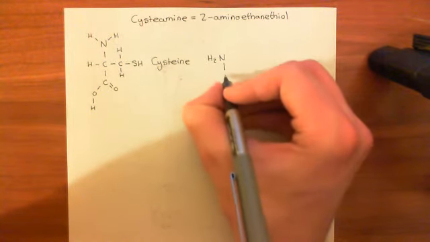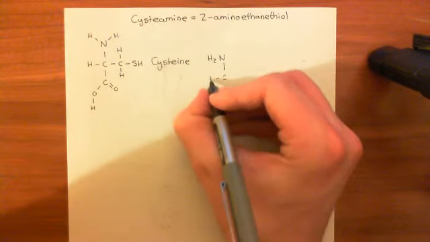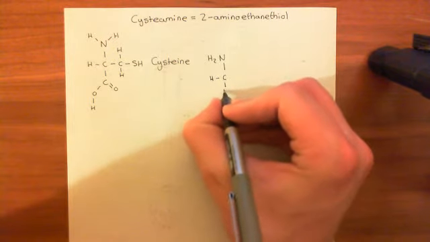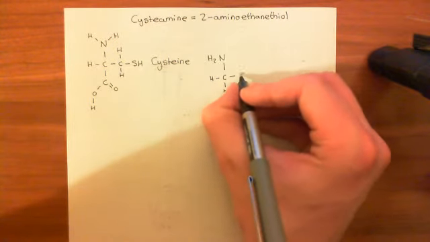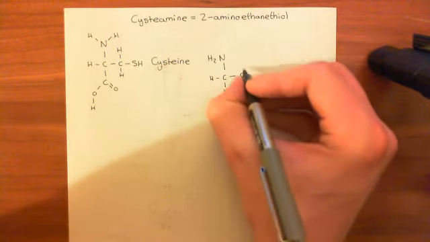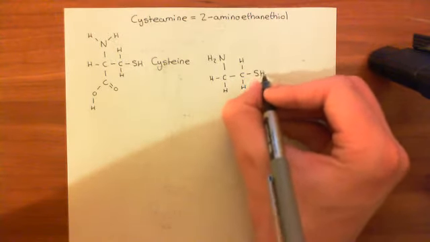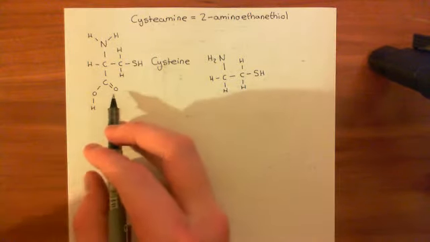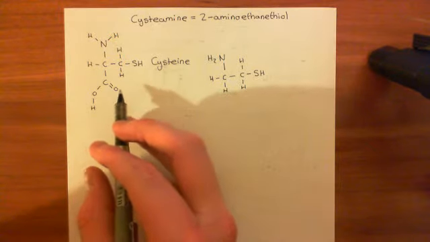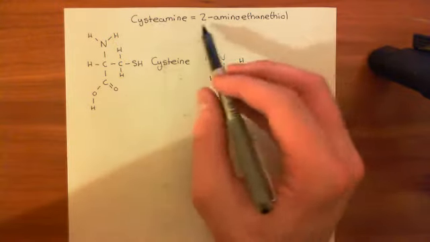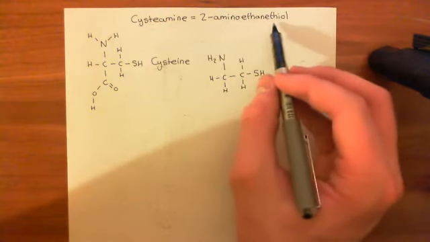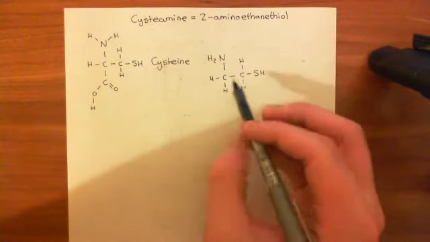So actually I'll draw it exactly as it is. Here's the alpha carbon again, and you just take off this carboxylic acid group and replace it with a hydrogen. So that's how you go from cysteine to cysteamine, just by removing the carboxylic acid group of the amino acid cysteine. And the reason this is called 2-amino-ethane-thiol should be pretty obvious.